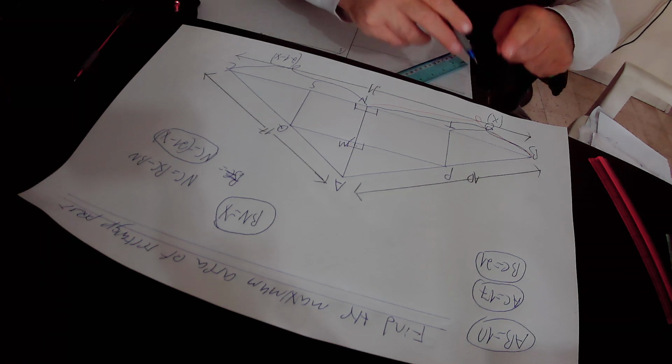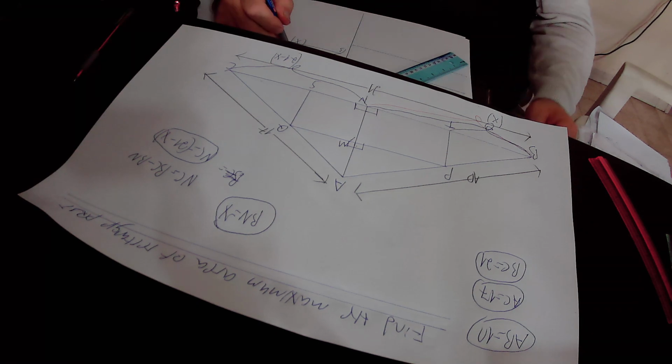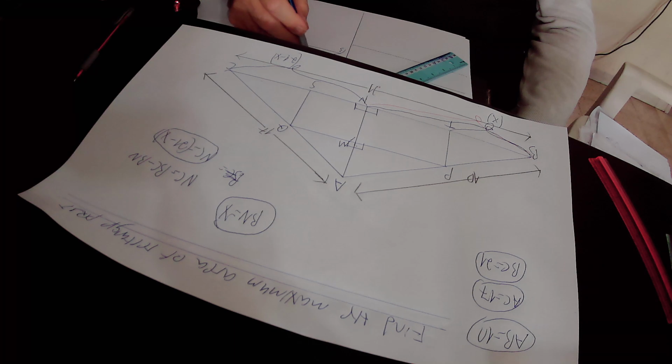Side BN equals x according to our definition. The hypotenuse AB equals 10 units. And AN is the missing side.